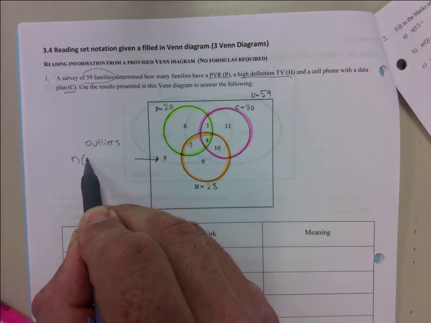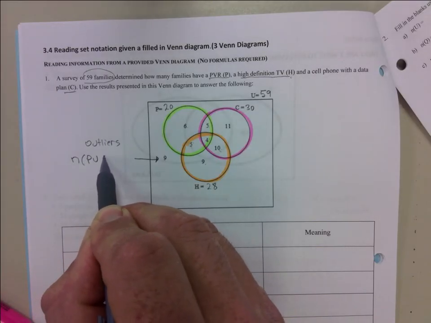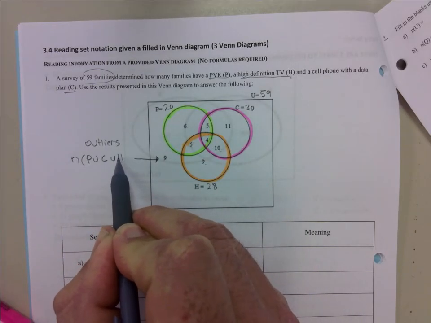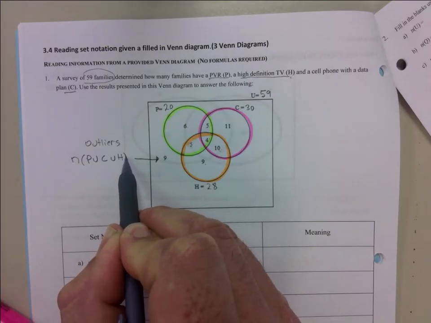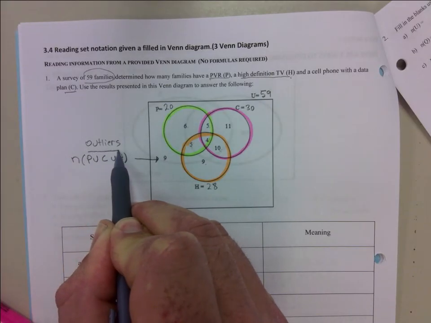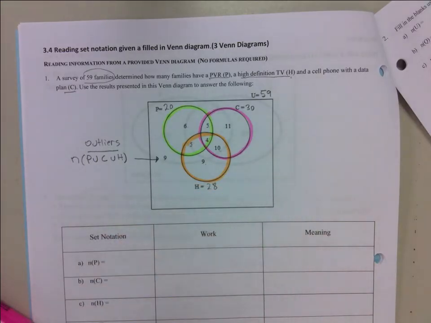It doesn't matter which order you choose, but it's P or C or H. And what do you think is going to happen now? You're going to put either a bar on top or a little tick like that.